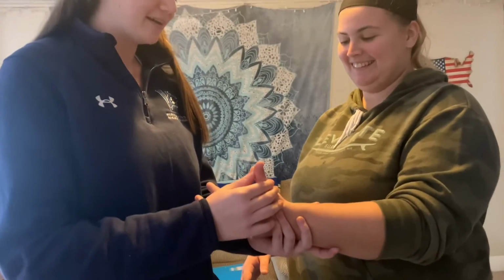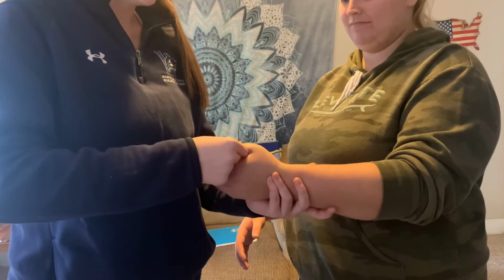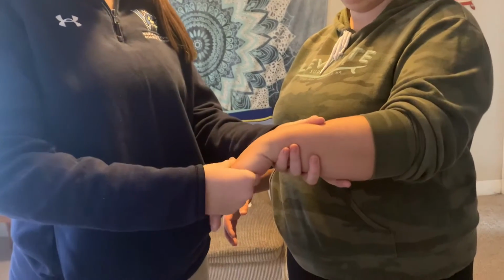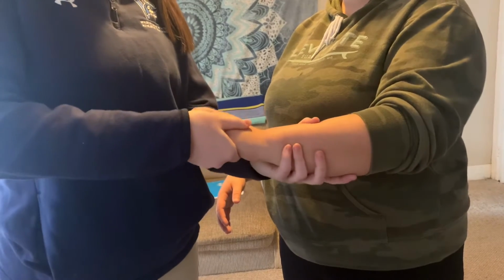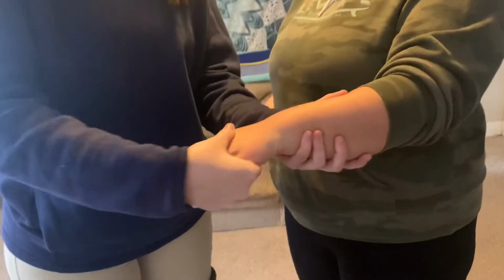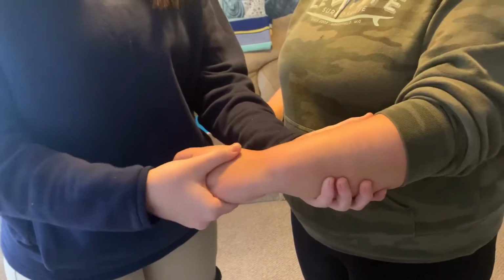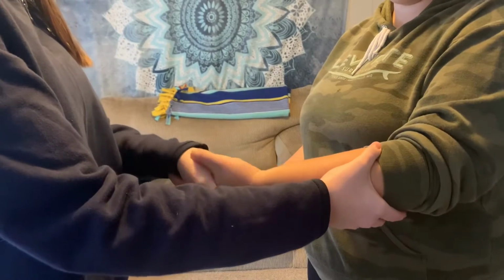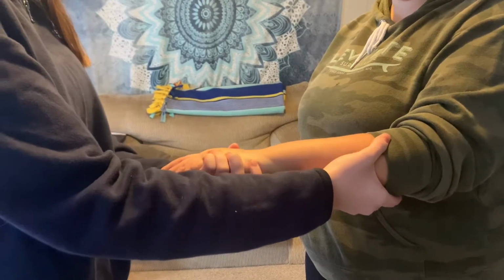So this is thumb extension, thumb flexion, wrist flexion, wrist extension, ulnar deviation, radial deviation, and then once again we'll do the supination and pronation. With this, we see the involved side is limited and painful with passive range of motion.